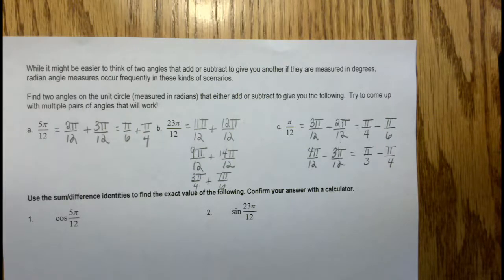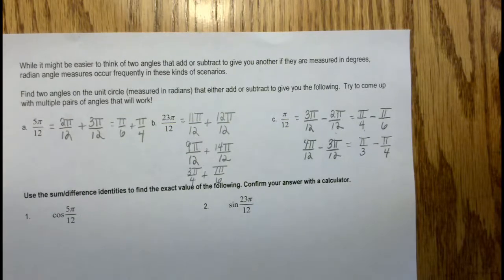Like what we're going to do down here in the examples. I'm going to start with the cosine of 5 pi over 12. And remember what the first step is. The first step is to write down what the formula is.